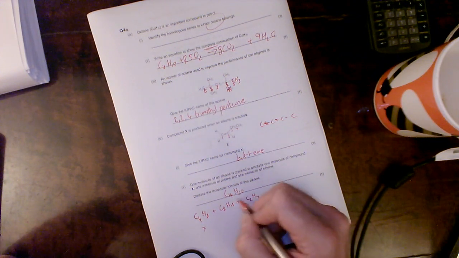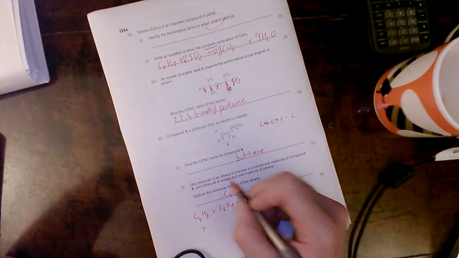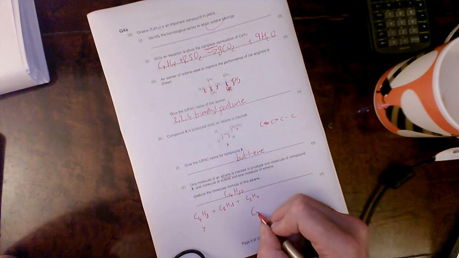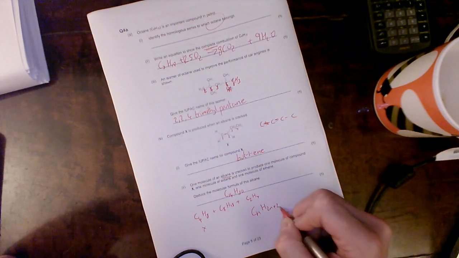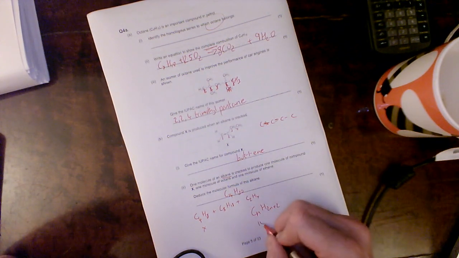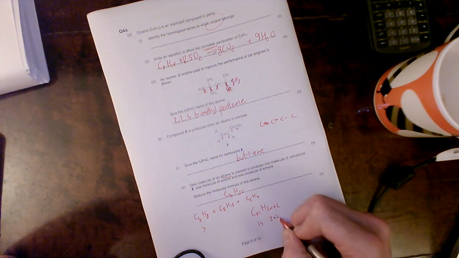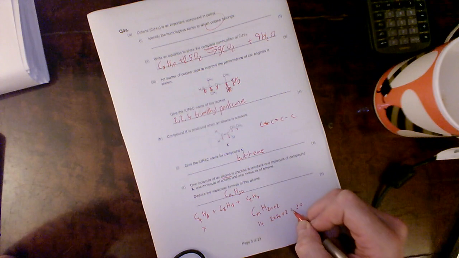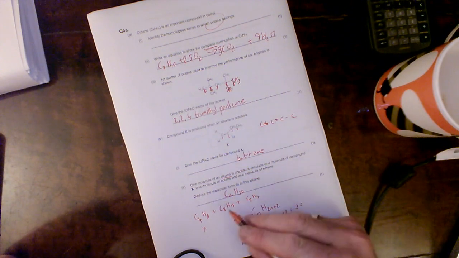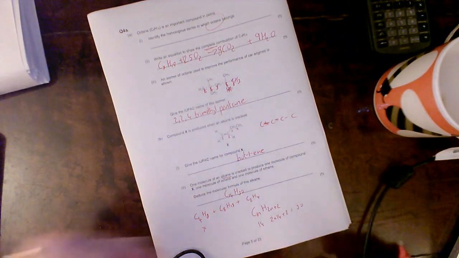And let's just check that makes sense, because we know it's an alkane, so the general formula of an alkane is CnH2n plus 2. Well, 14 is, 2 times 14 plus 2 equals 30. That does make sense. So as long as I've done my adding up correctly, yes, C14H30.